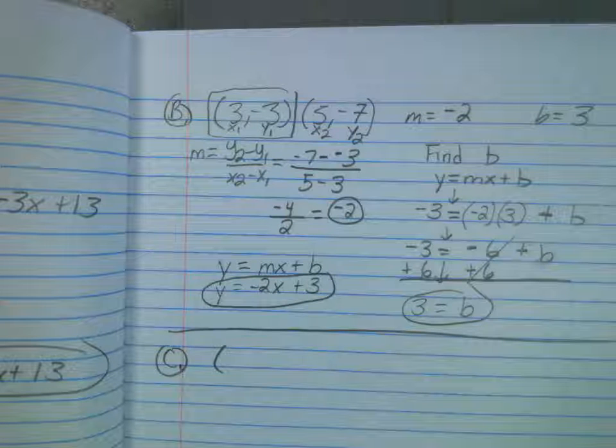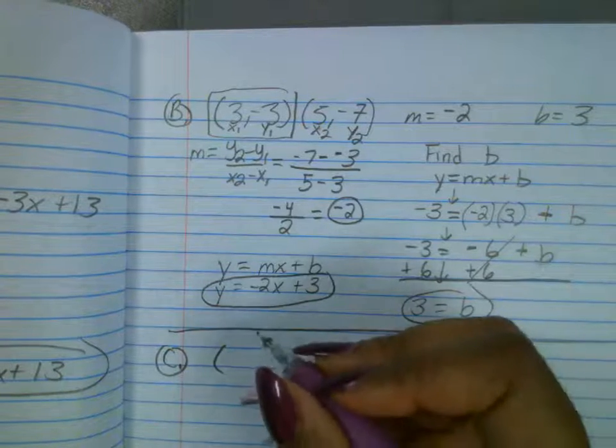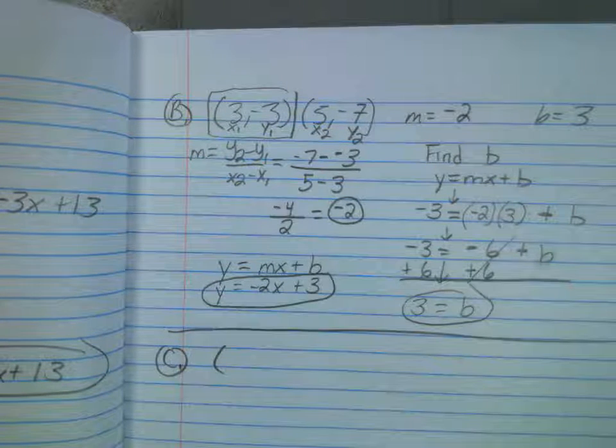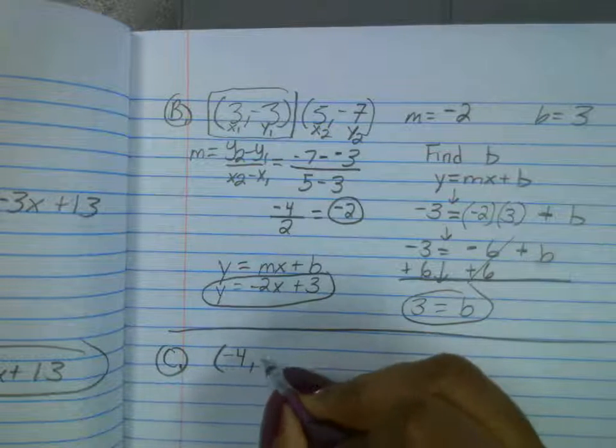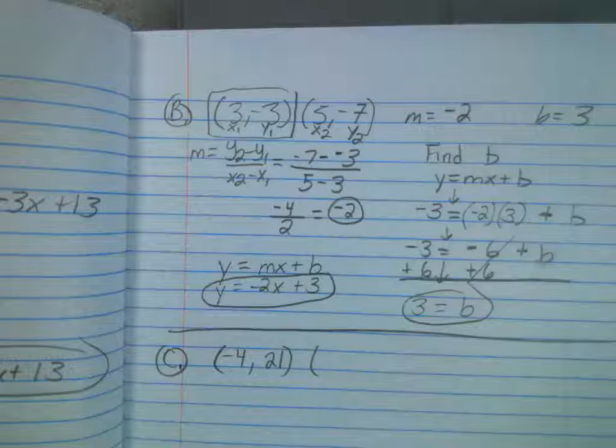We're starting off with kind of some easy ones, okay? So let's do -4 and 21, and then let's do 1 and -4.